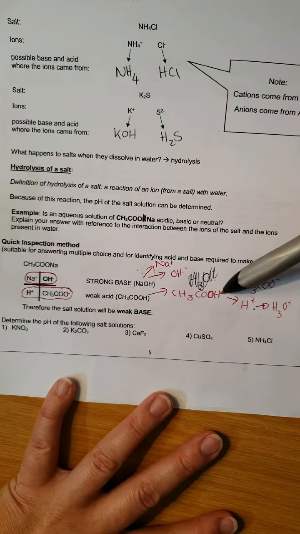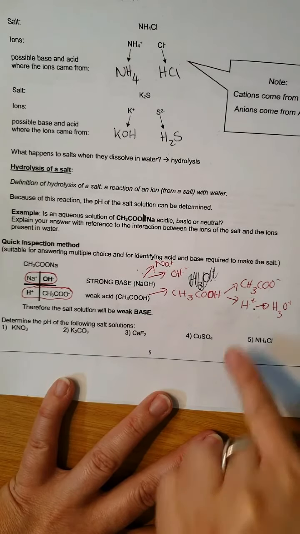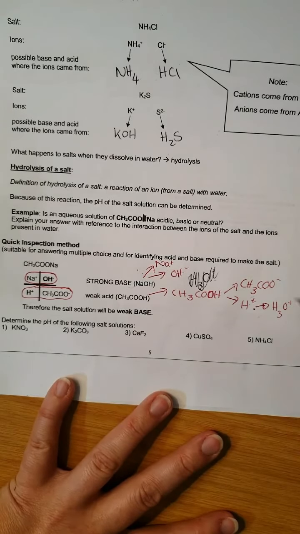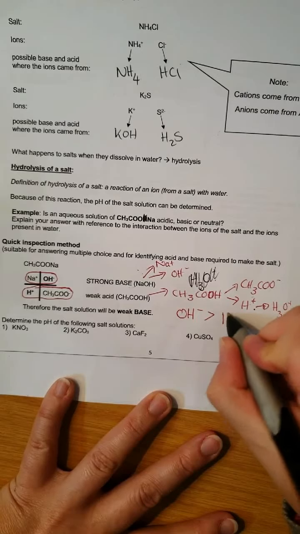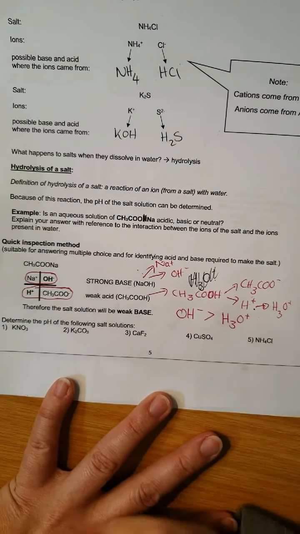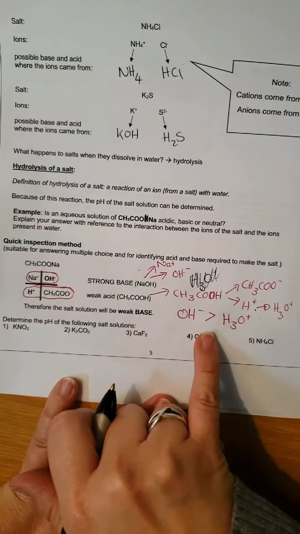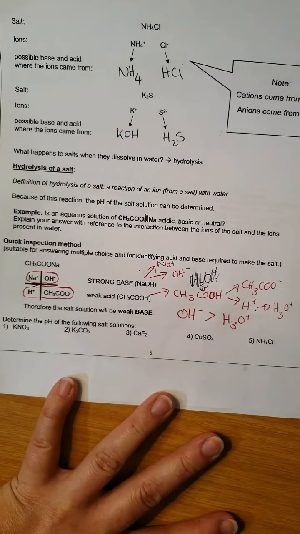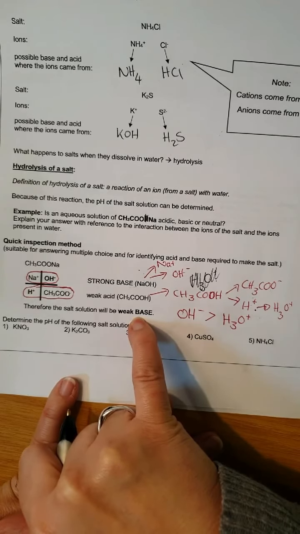Whereas here, in the acid, only some of it has ionized to break apart the hydrogen ion and has made the hydronium ion. So we are going to have more hydroxide than hydronium when we have a salt like this. And that then tells us that we have a weak base. The salt is a base.